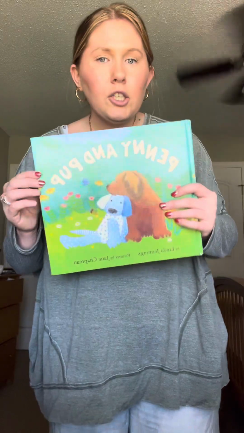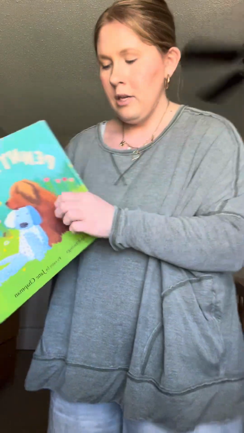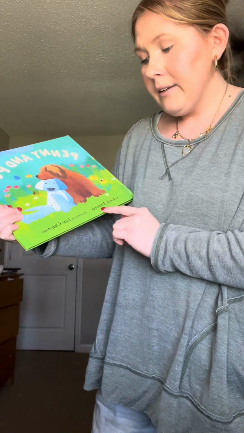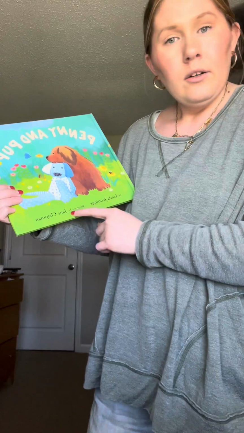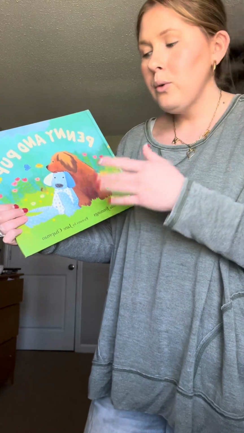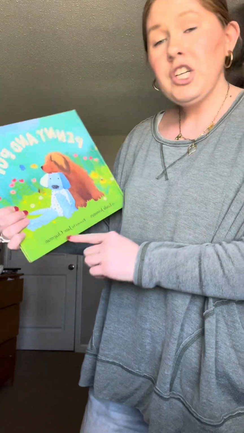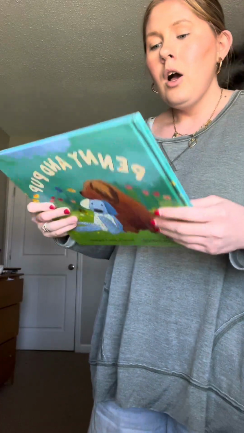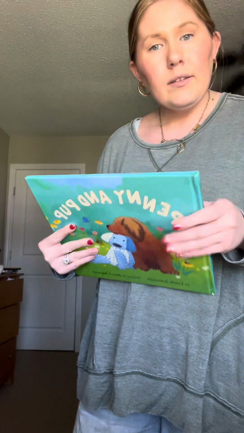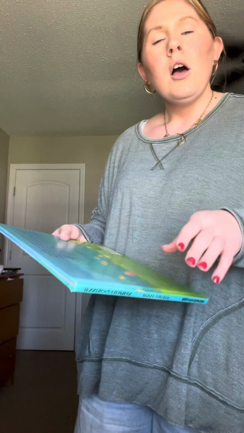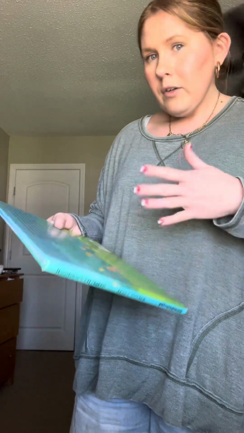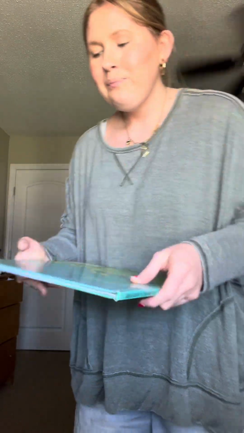So first, let's look at this picture book here. This picture book is Penny and Pup, and this is by Linda Jennings. And it's illustrated, so we know illustrated means who drew the pictures, and that is Jane Chapman. Okay, so we read this story as a class. That's what we're going to be doing. But I'm going to kind of go through and give a little gist of what we just read, okay?